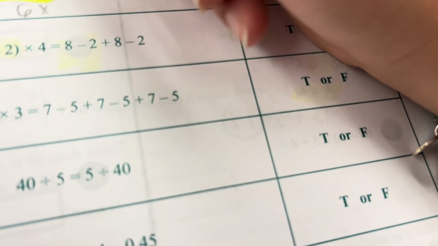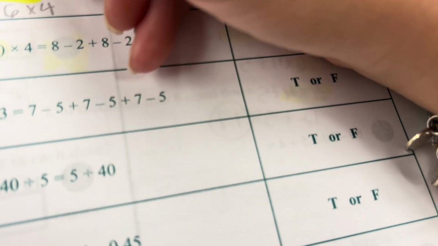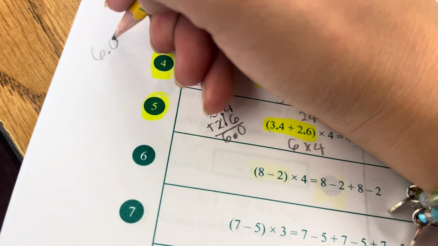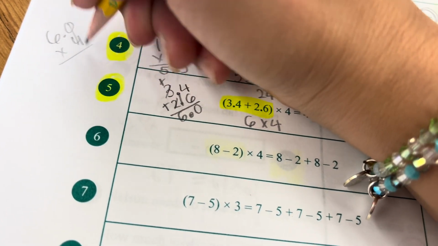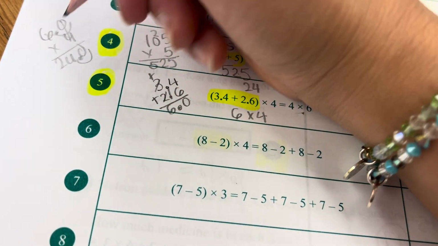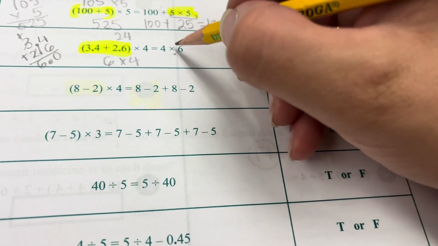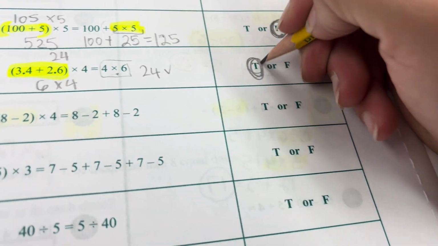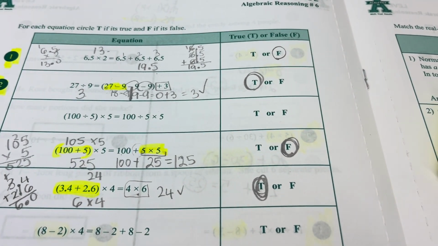And 6 times 4 would get me 24, even if you did 6.0 times 4. That's 0. That's 24. You loop in once. You loop in once. It's still 24. This side just says 6 times 4, and 6 times 4 is 24. So I'm saying, yeah, that's true.